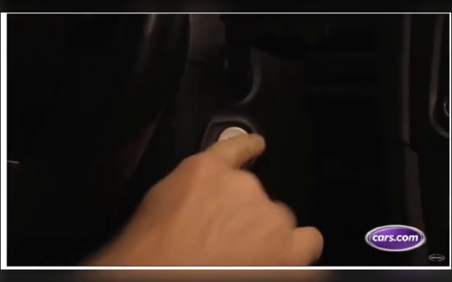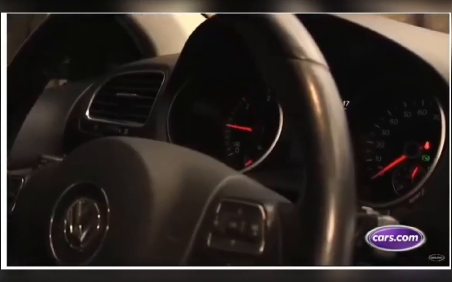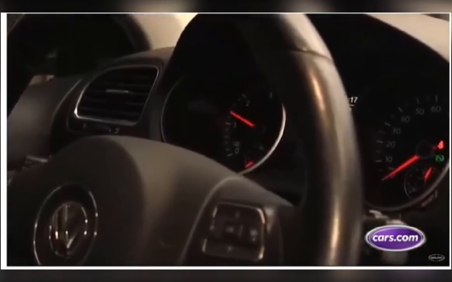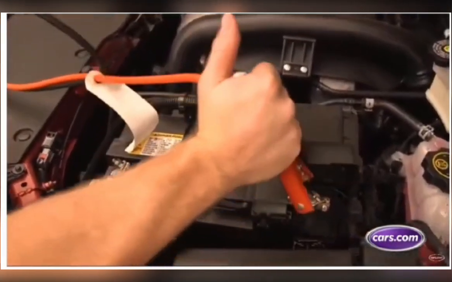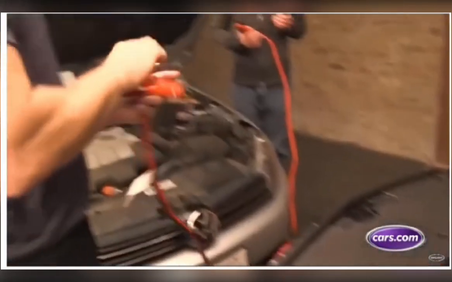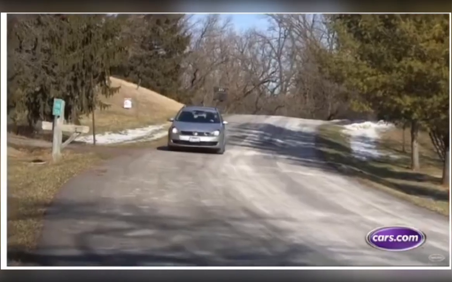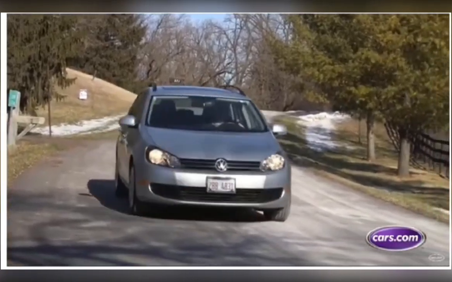It may take a couple of attempts, but don't try to start it more than 3 or 4 times in a row, as this could damage your car's electrical system. Once the dead car is running, disconnect the cables in the reverse order you connected them. Don't let the clamps touch. Now drive your car to let your battery charge to full capacity, so it'll start again next time.